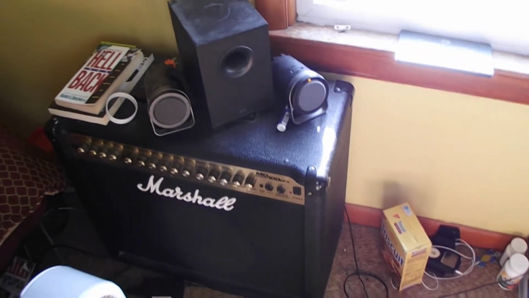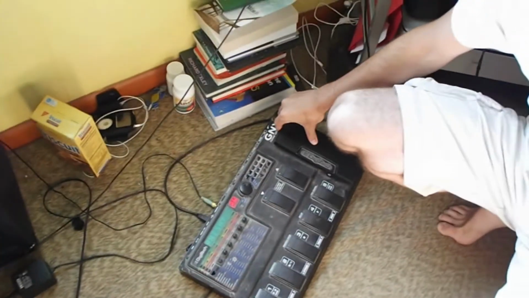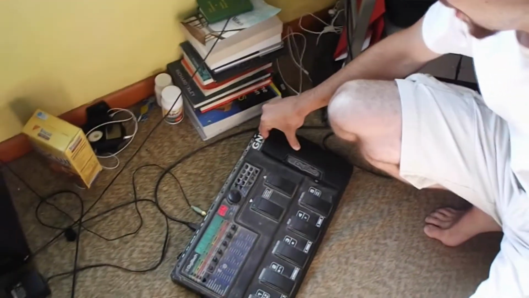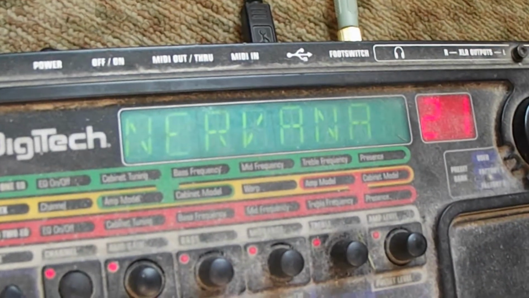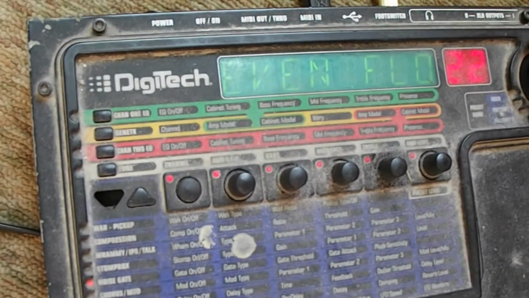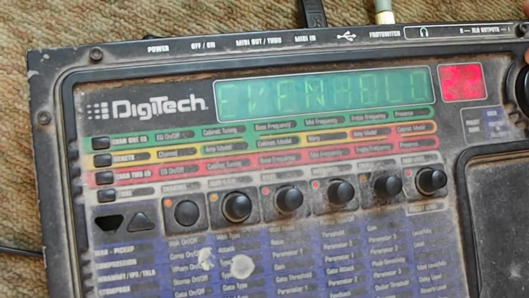Normally I use some nice headphones, but for demonstration purposes, speakers. I can cycle through a bunch of presets I have on here. It's kind of hard to see because it's bright green on bright green display, but all these different effects. Basically, I just go through all the presets that I normally use and see if I can find something that sounds good.